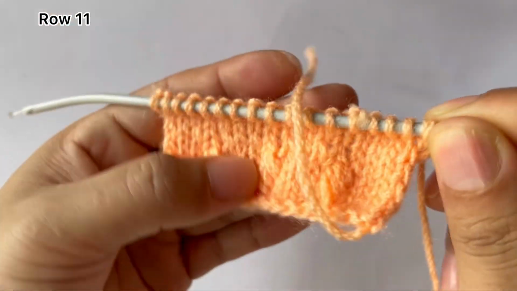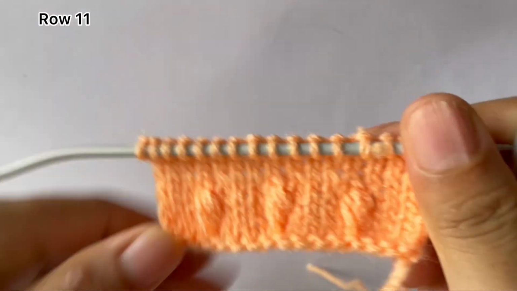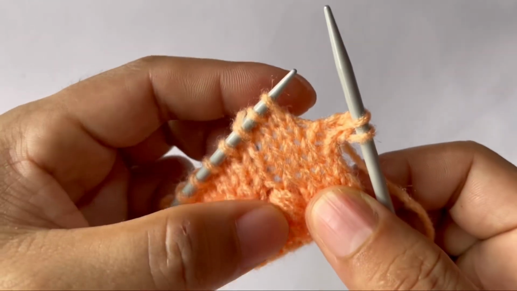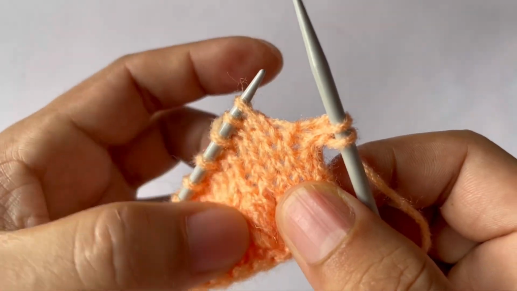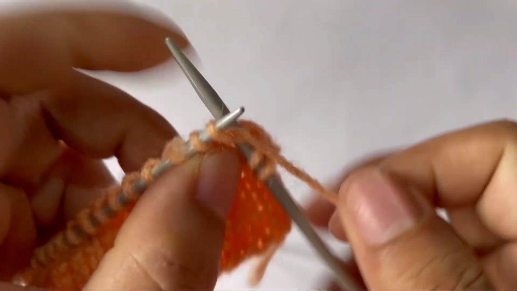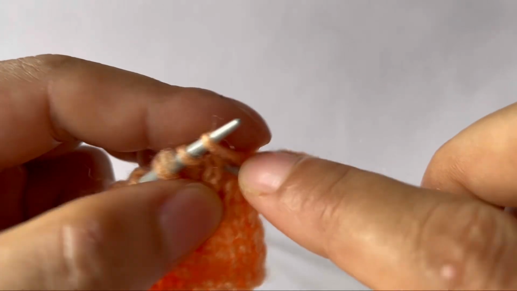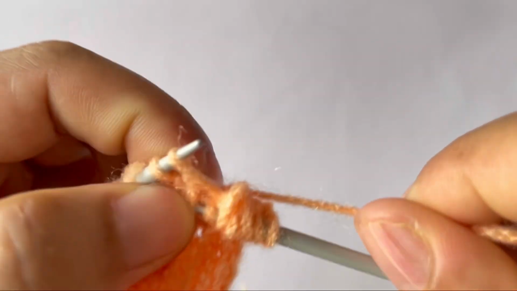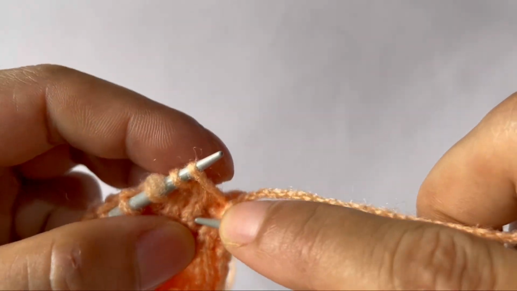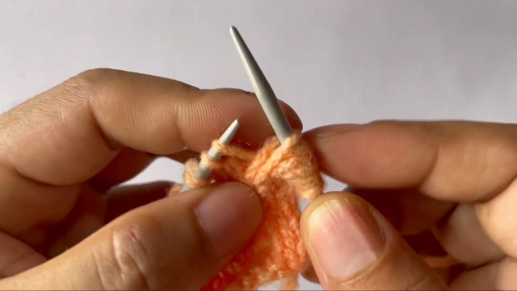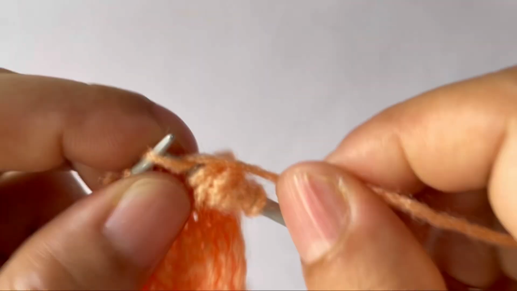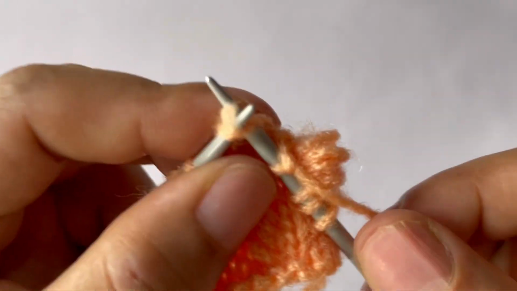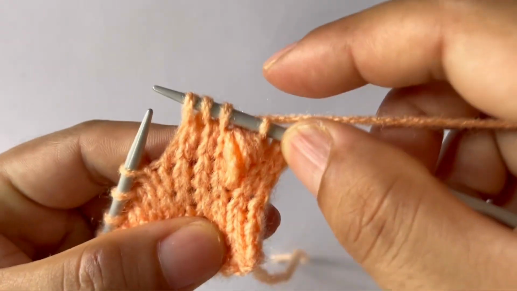Row 11. Edge stitch, slip, and knit 1. Now start the repeat from here. After these 2 stitches, for the repeat pattern we are going to make this pattern. So draw a loop, wrap the yarn around 1, draw a loop, wrap the yarn around 2, draw a loop, wrap the yarn around 3, draw a loop, wrap the yarn around 4 times, and then knit 1 and pass over. See, and then knit 3, 1, 2, 3. That's the repeat from here to here.